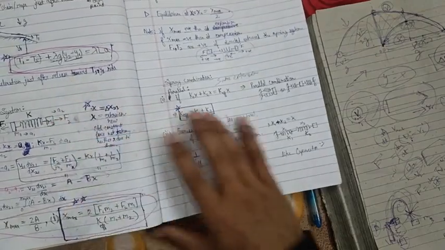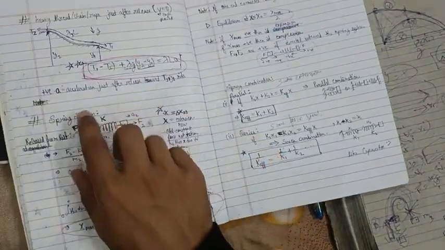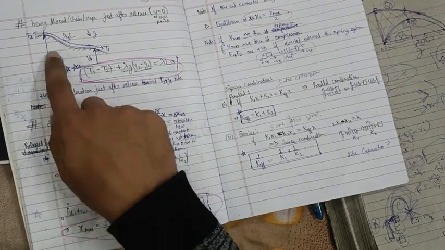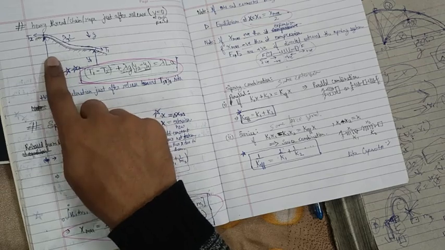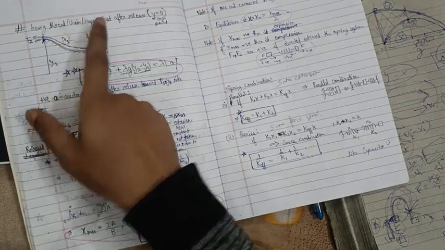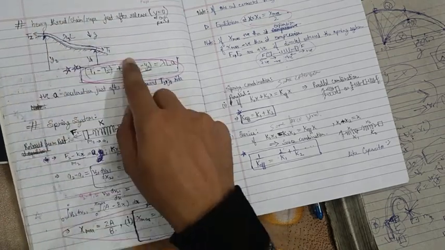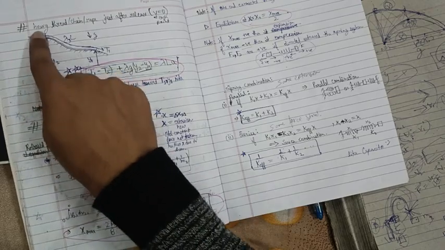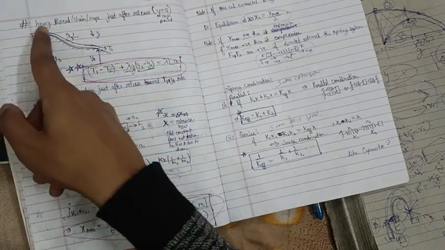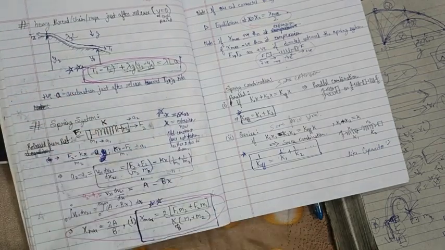So there is one more formula for a string released from the initial state. Let's say there is a frictionless surface, and this body has some linear mass density lambda, and total length L, gravity is in the downward direction, and the height of this point is, let's say, y2, and this is y1, and there is some T1 tension applied in this direction and T2 tension applied in this direction.